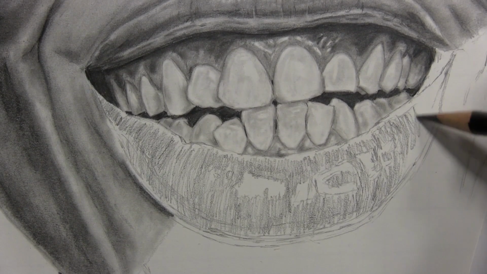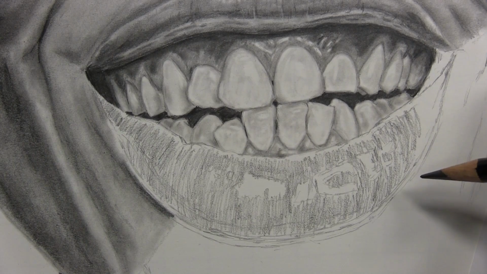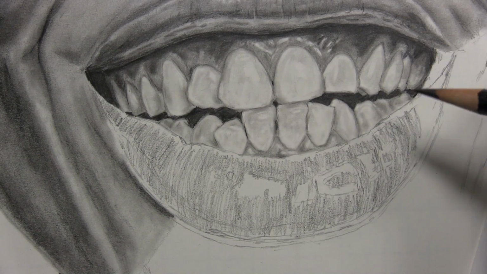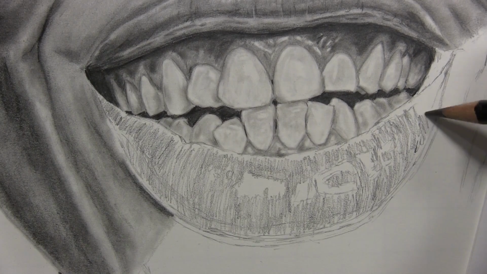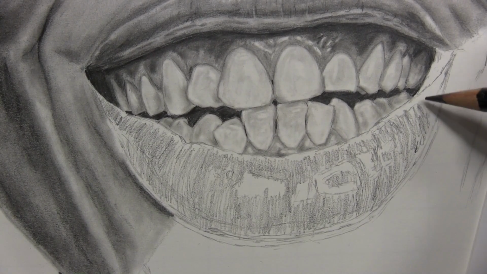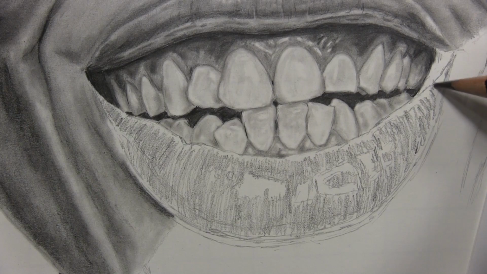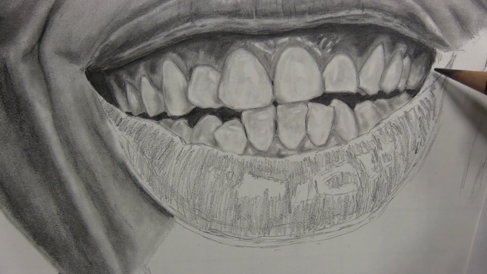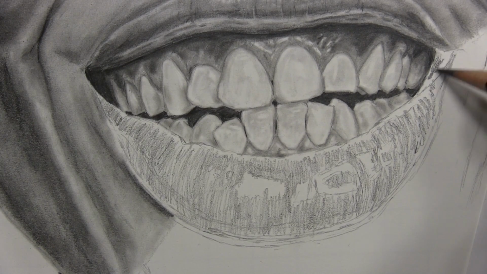Keep going on all the way up to the corner of the mouth. And here we'll just put some lines going in this direction.